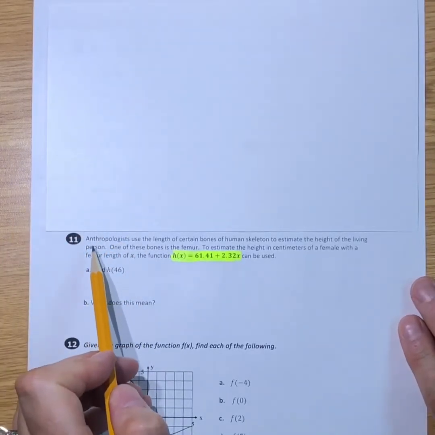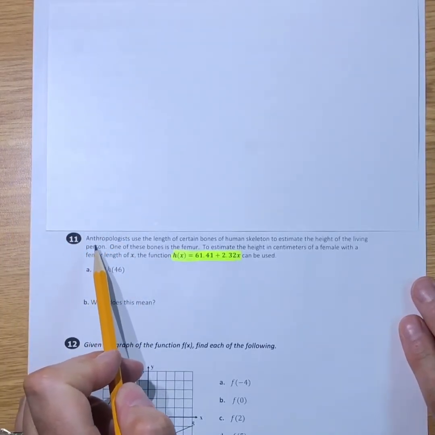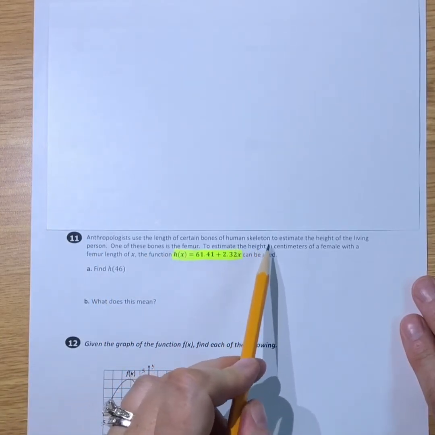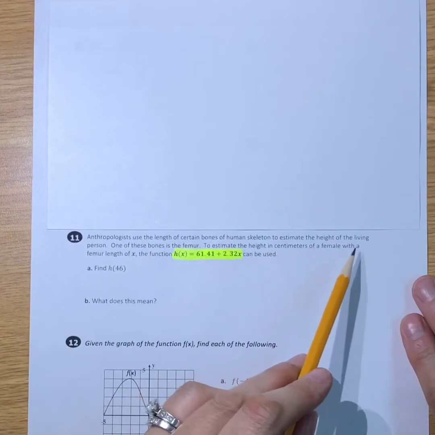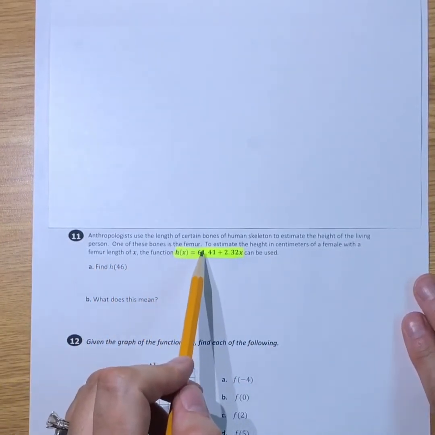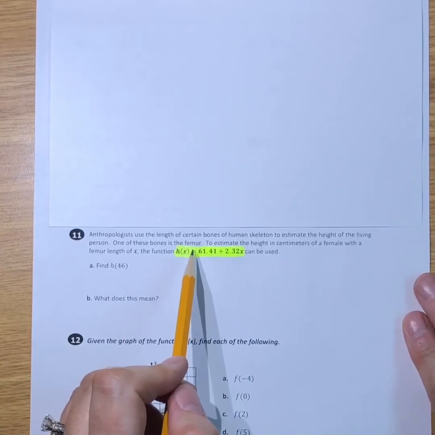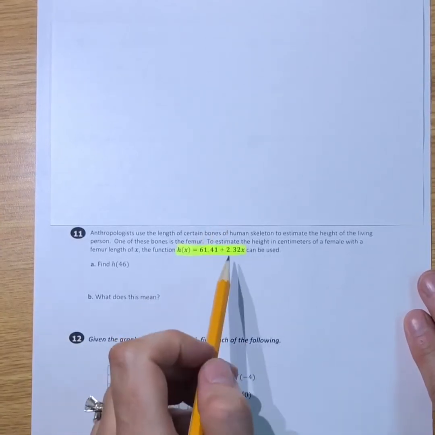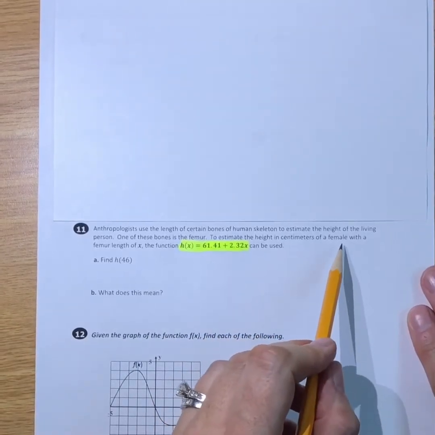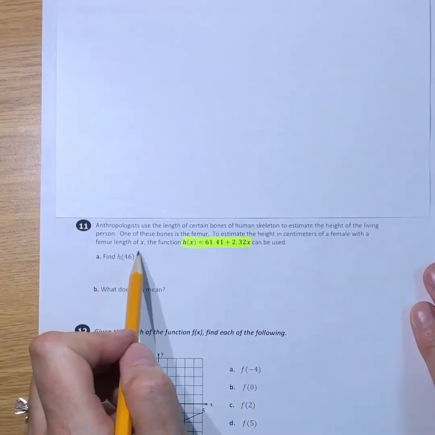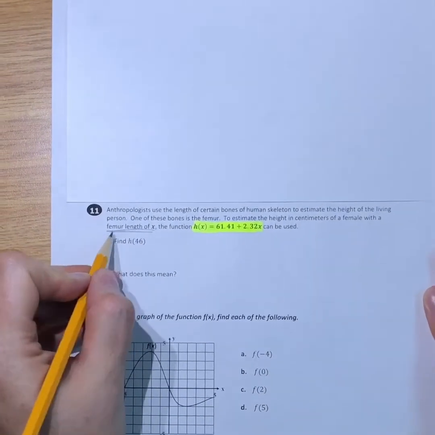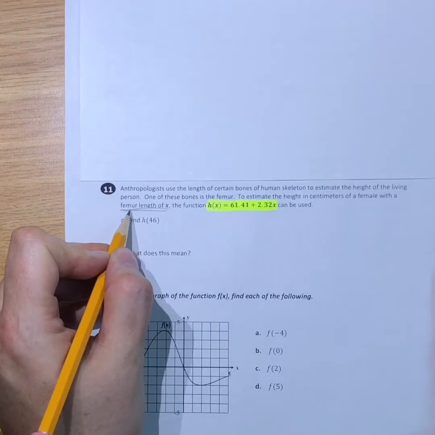If you read this with me, it says, anthropologists use the length of certain bones of the human skeleton to estimate the height of the living person. One of these bones is the femur. That's your thigh bone, your upper leg bone. To estimate the height in centimeters of a female with a femur length of x, so right away I know x, or the input, tells us it's the length of the femur.